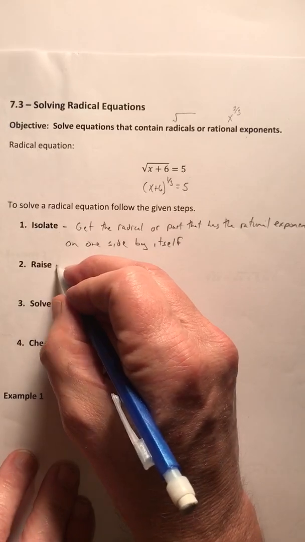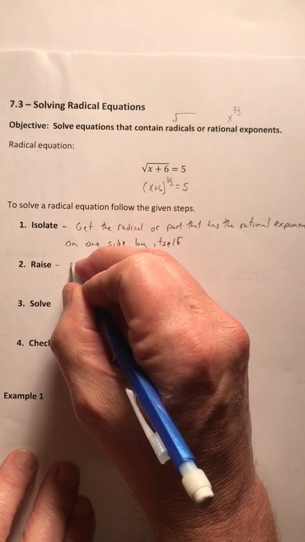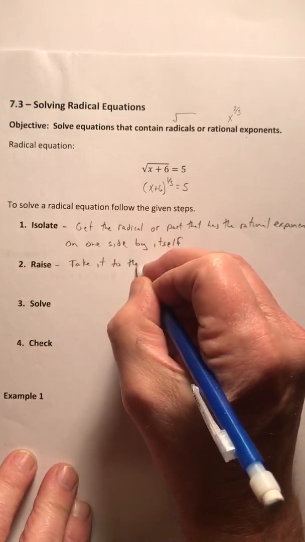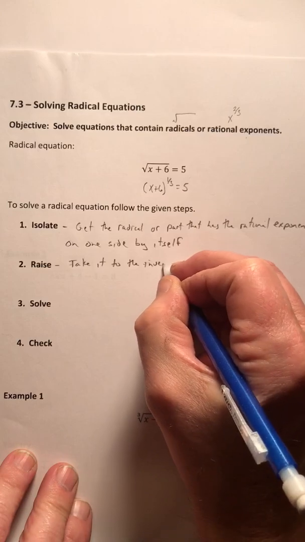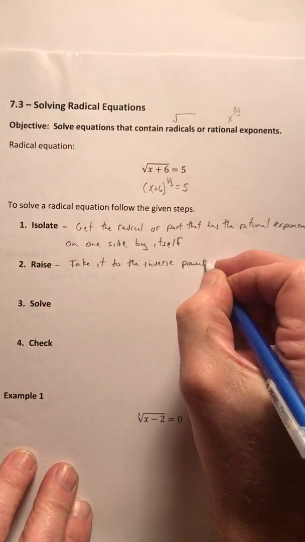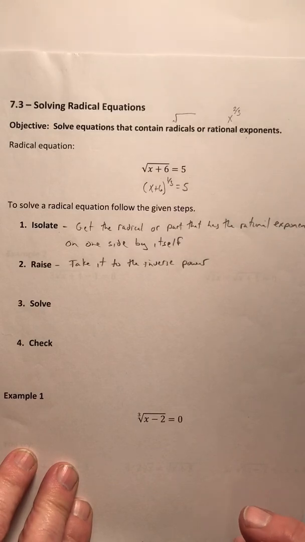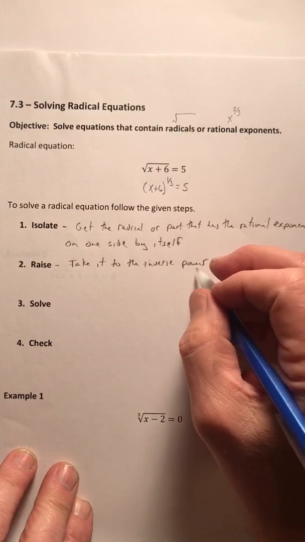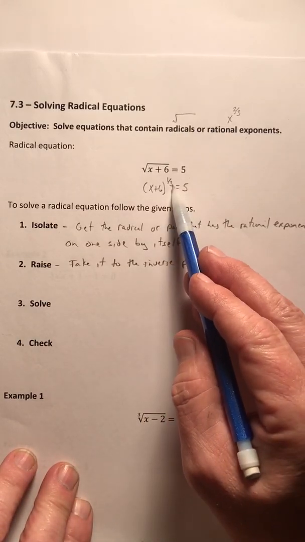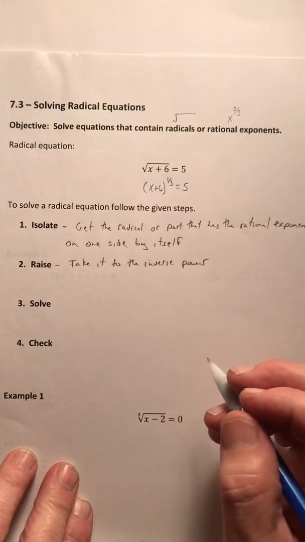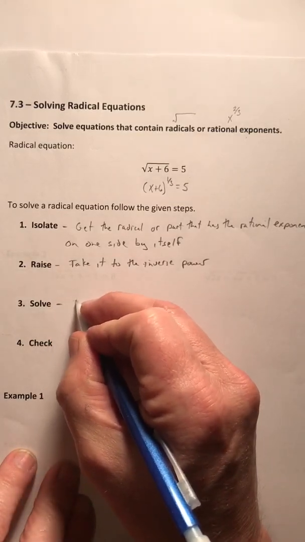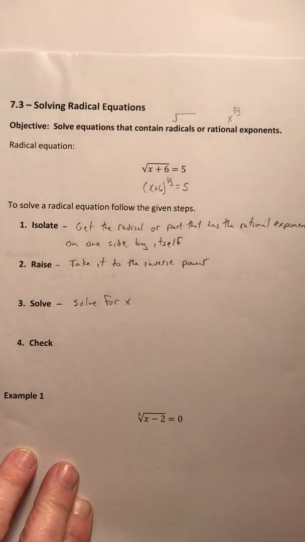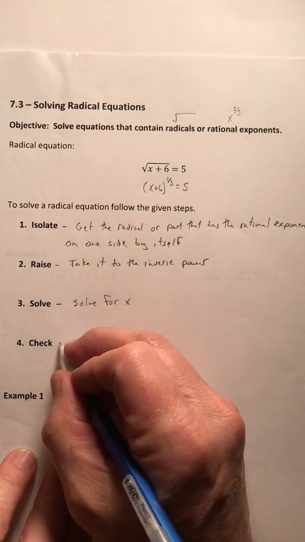All right, raise. Take it to the inverse power. That's what that raise means. We're going to raise it to the inverse power, or reciprocal power. In the case of the 1/3 would be the reciprocal. All right, solve. Just solve it for x. All right, and then we're going to check our answer.